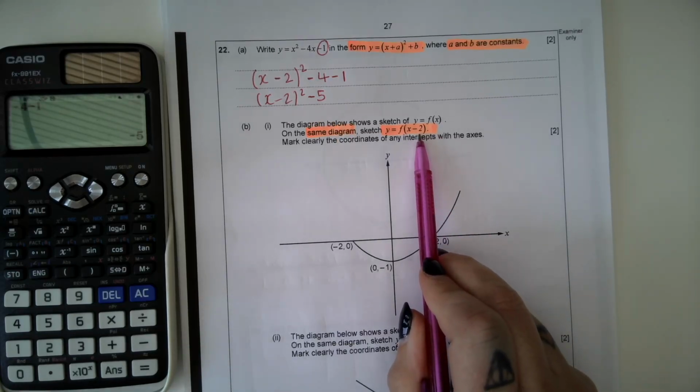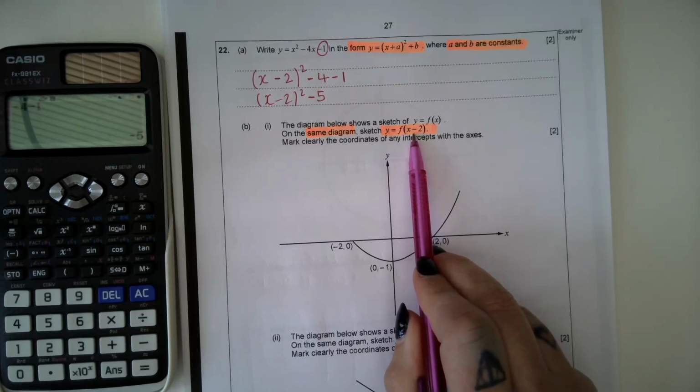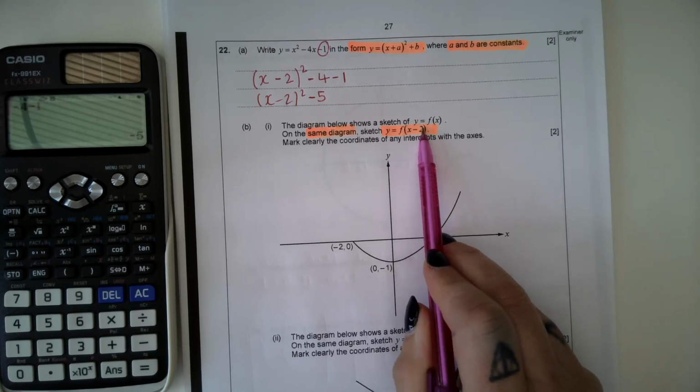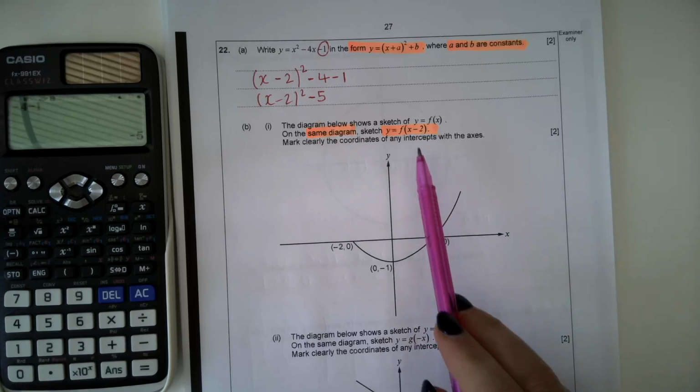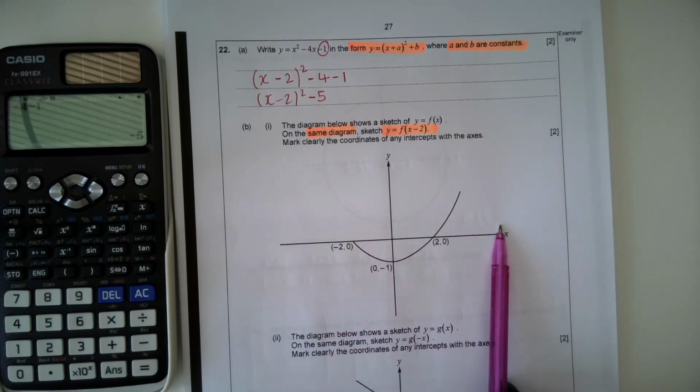So when we're working inside of the brackets with the x, it's the x coordinates that are changing. The y coordinates stay the same. And the x coordinates change, but they do the opposite to what's in the bracket. So this says subtract 2, so everything's going to shift to the right 2. Normally, a negative 2 in a translation, for example, would mean we go left.